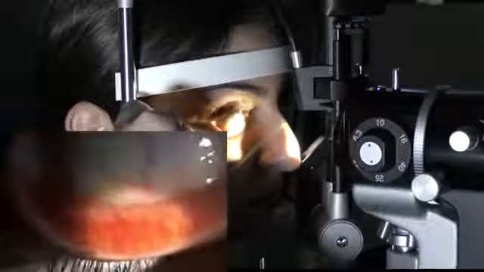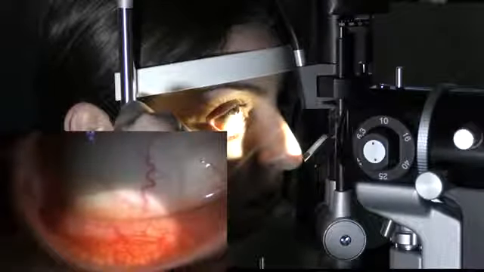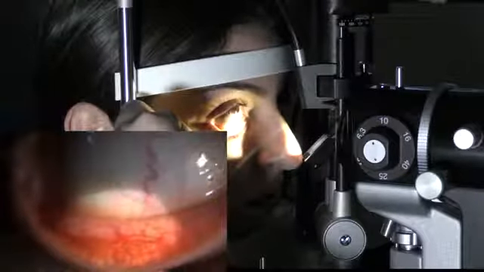Now have the patient look up. When they look up, now you have a better view of the palpebral conjunctiva and inferior fornix. So again, I can look at all the structures here. I can actually see, you can see those stripes there, underlying tarsus. You can see the vessels overlying it.